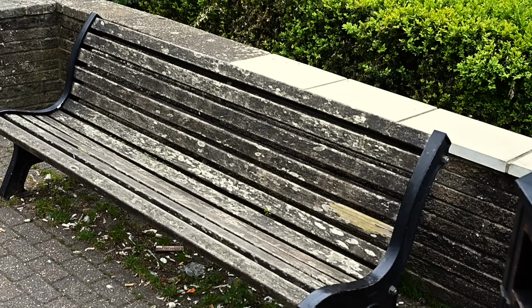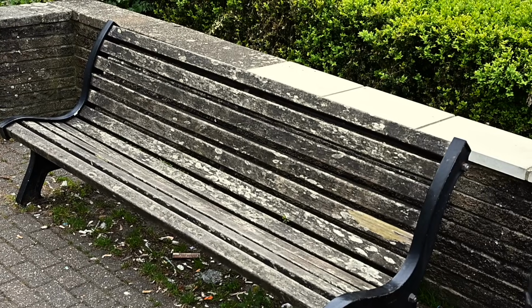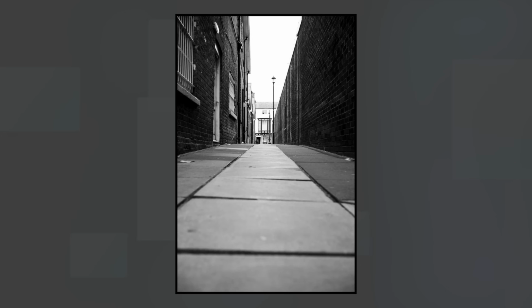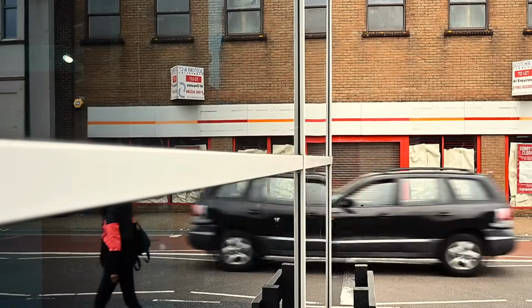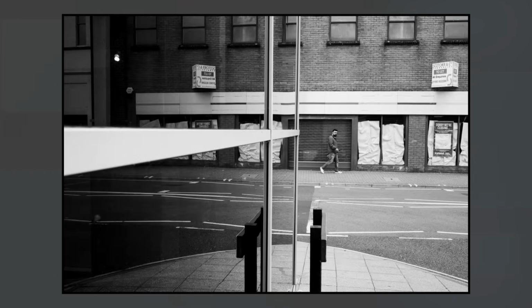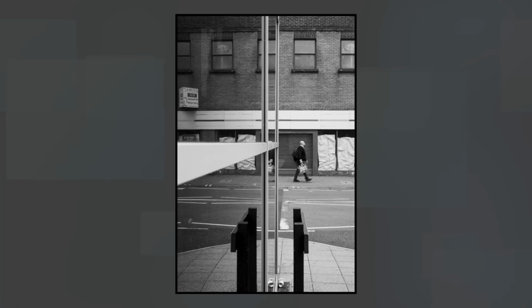Such as this bench. Looking for texture, I approached it with a different angle, combining the use of light and dark concrete slabs on the wall to add some tone and shape. And alleyways too, getting down low on these paving slabs, guiding your eye up the alley. And also using this mirrored building that I found, not only is it giving a reflection, which can be nice, that line I'm using to guide your eye towards the background.